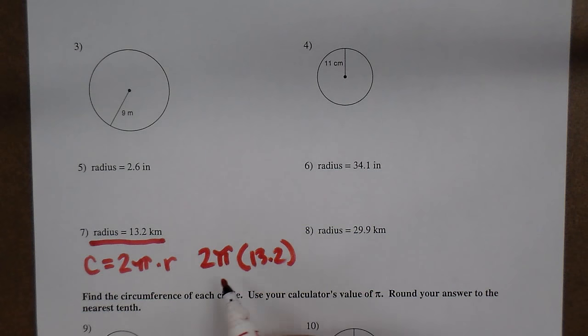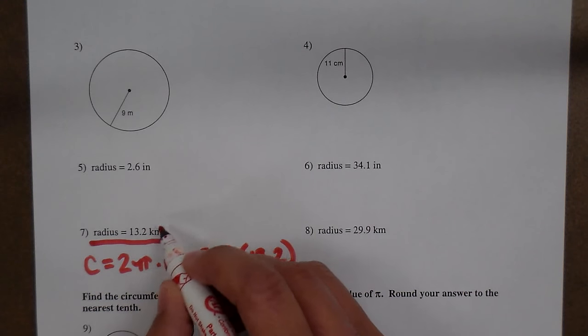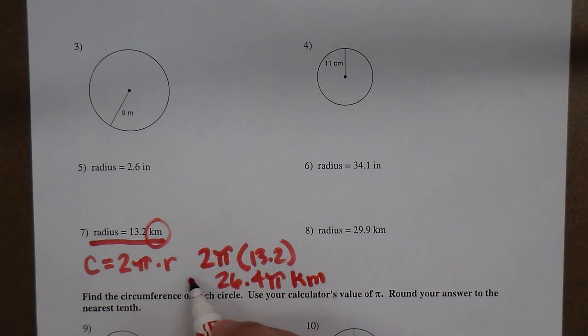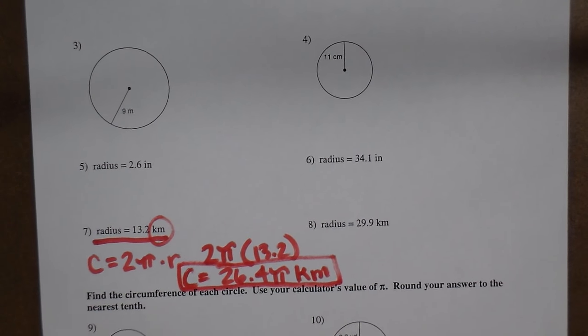I'm going to do the same thing. 2 times 13.2 is 26.4. So I'm going to leave this as 26.4 pi. And that'll actually be my units, kilometers. So that is the circumference of that circle. Circumference is not meant to be overly difficult. It's just something that we need to be able to find.